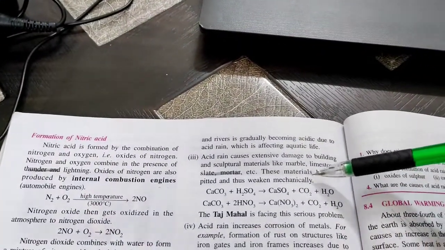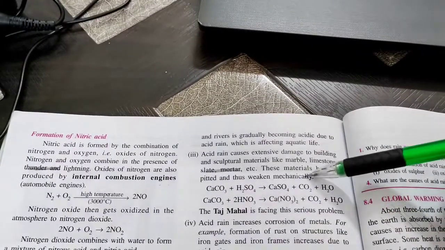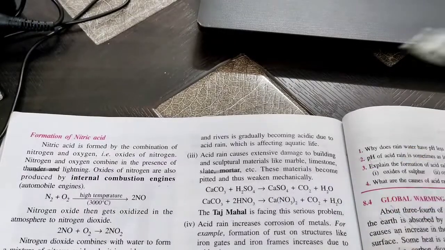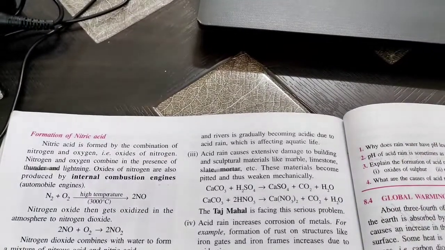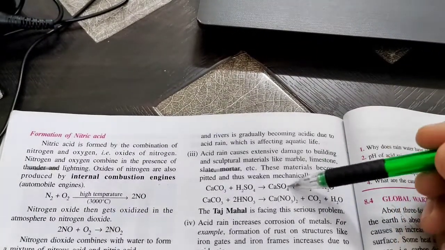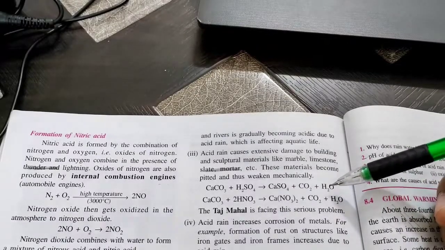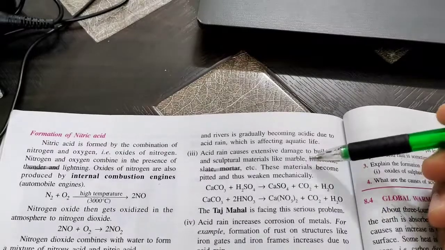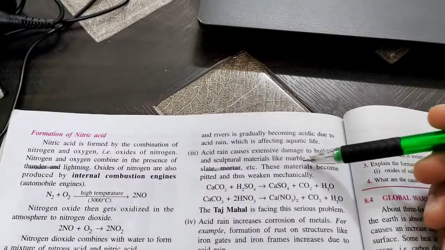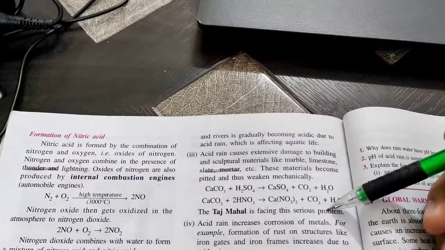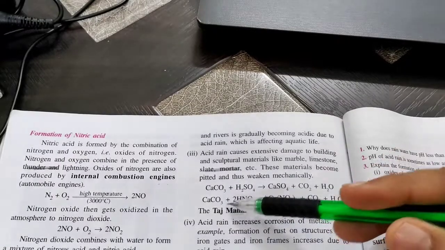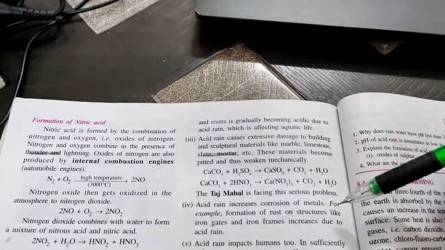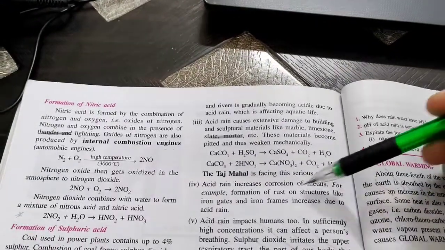Another cause is building sculptures using marble and limestone, because when they are attacked by the acid rain, they form certain salts, carbon dioxide and water. So marble, limestone, etc. are badly affected or corroded by acid rain. That is why the Taj Mahal is facing some serious problems, because it is made up of marble, and when acid rain falls on marble, it dissolves it. It can also corrode metals of gates, etc.